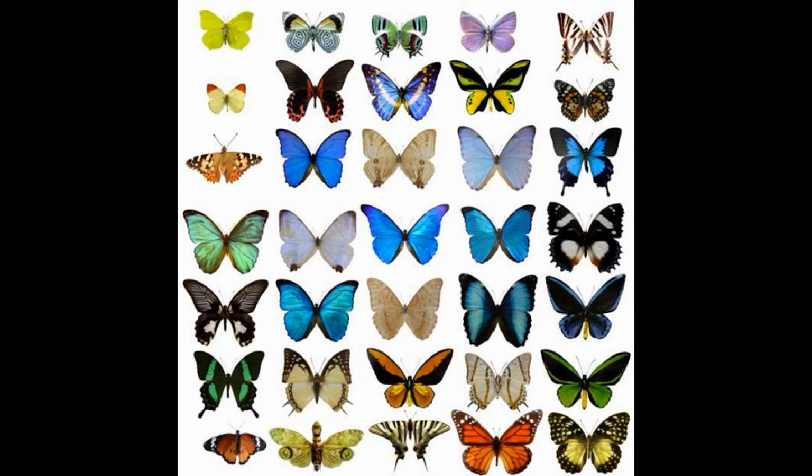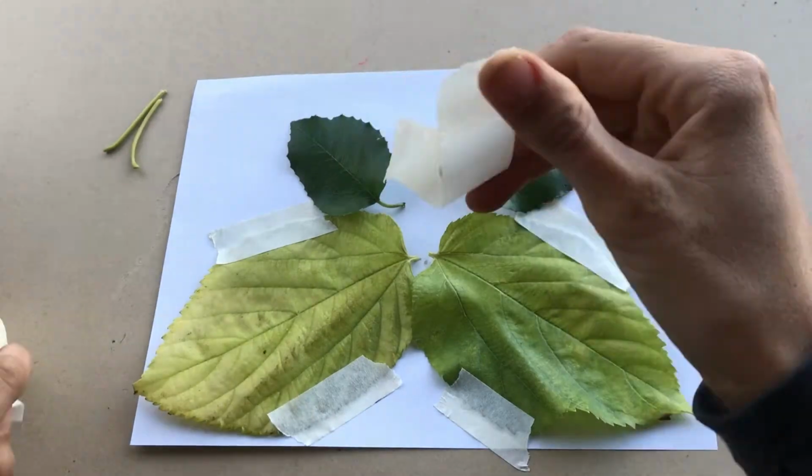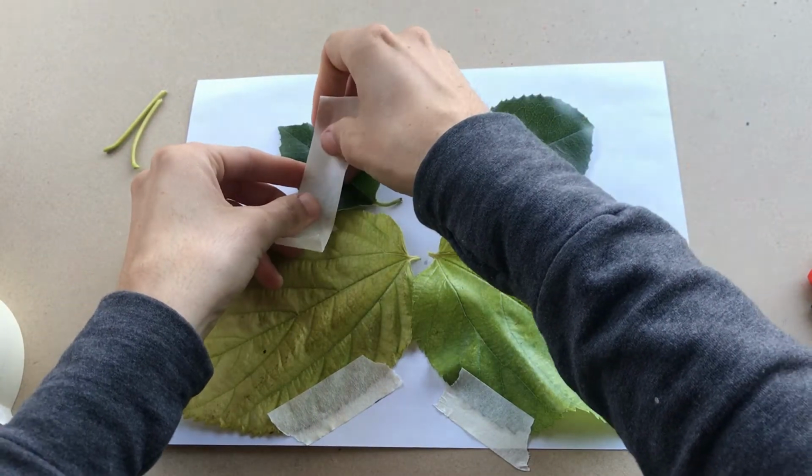Butterfly wings come in all shapes and patterns. So it's really up to you if you want your bigger leaves on the top and your smaller leaves on the bottom. The most important thing is that your shapes are symmetrical, so make sure that it's the same on both sides. Once you've got your pattern down, tape your smaller leaves on as well.